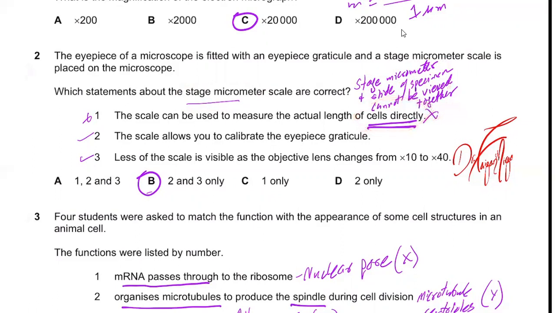No, it cannot be used directly, because the eyepiece graticule is calibrated using the stage micrometer, and then you measure the cells with it. You measure the cell with the graticule, which has already been calibrated with the stage micrometer. You can't use the stage micrometer directly for measuring cells. So this is wrong. The scale allows you to calibrate the eyepiece graticule. Yes. The scale is visible as the objective changes from 10 to 40. Yes, if you increase magnification, less scale is visible.